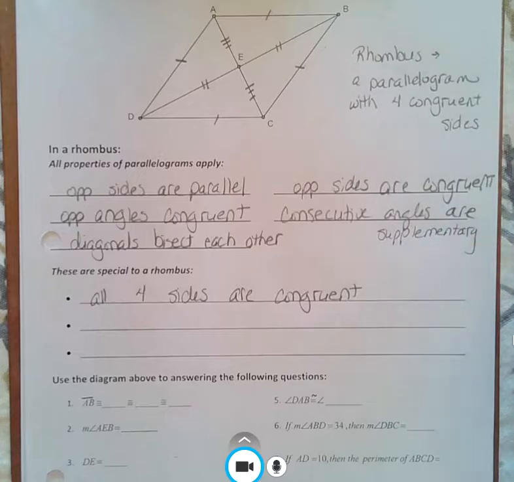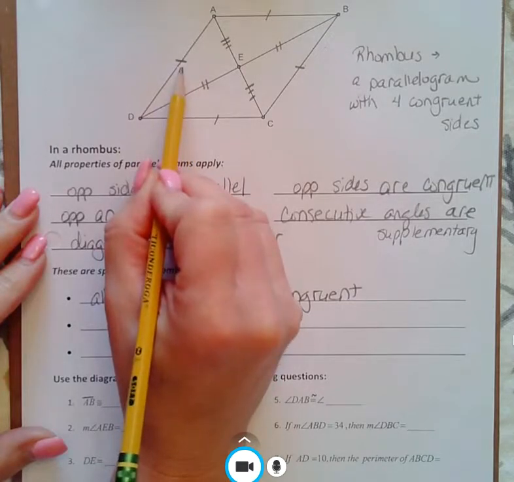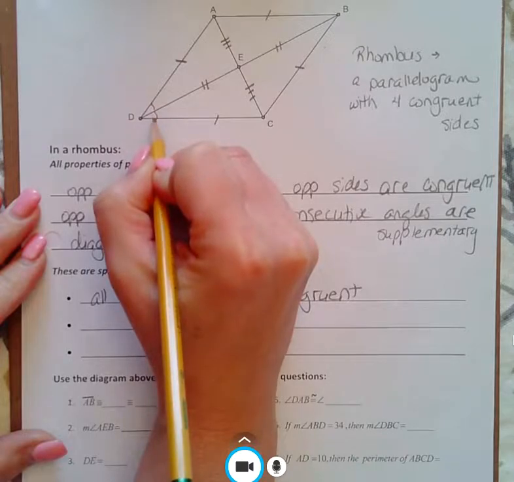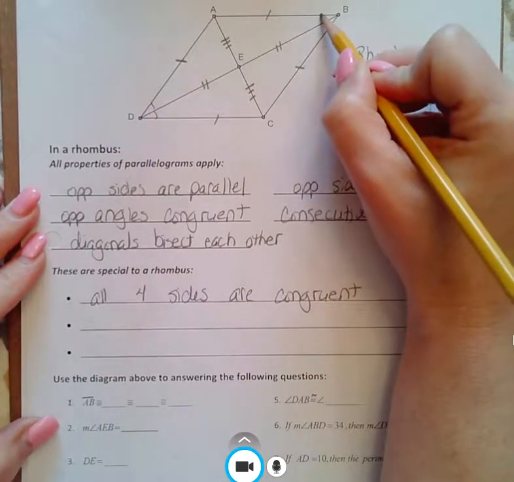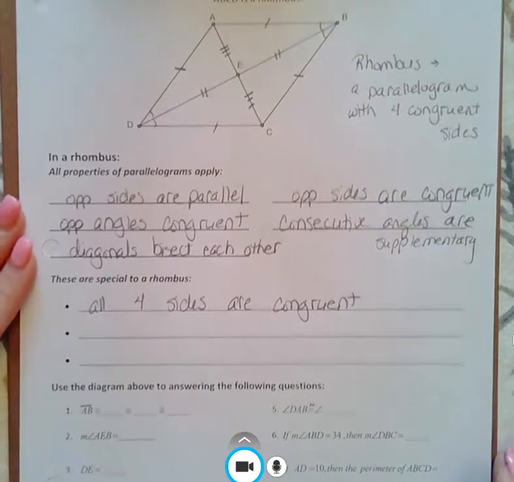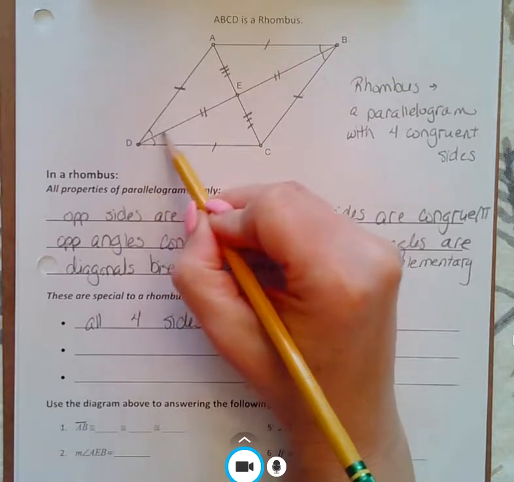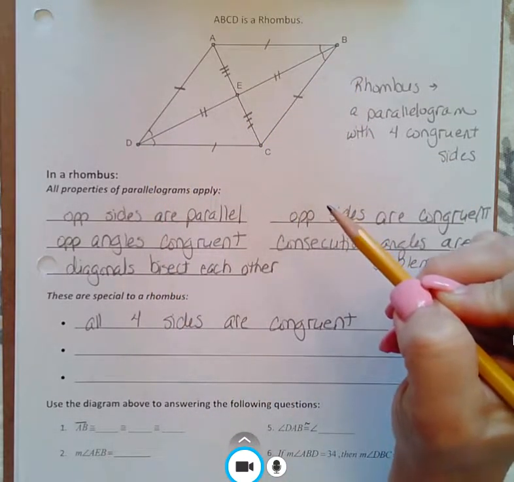We already have the corresponding sides congruent, and all the corresponding angles do. So all of the angles in between the 1 and the 2 sides here, I'm going to mark them once, because they must be congruent. On this side, we have a 1 and a 2, and those are congruent also. So now we see that this diagonal bisected that pair of opposite angles.